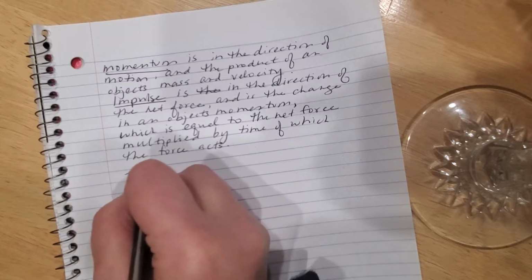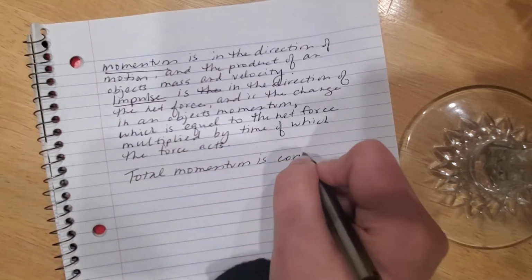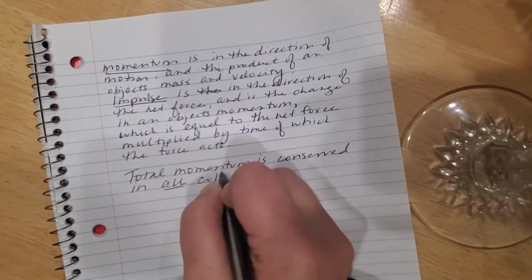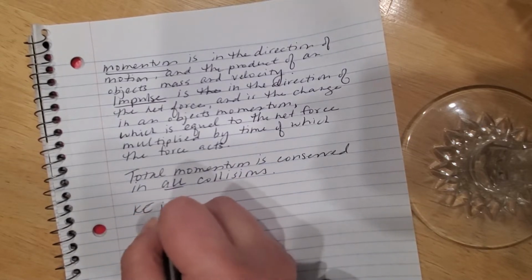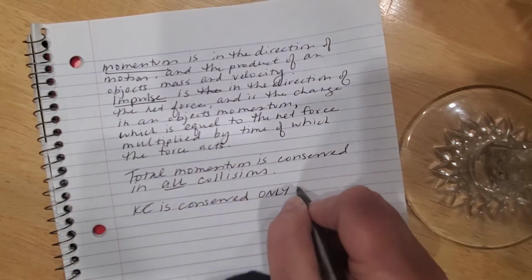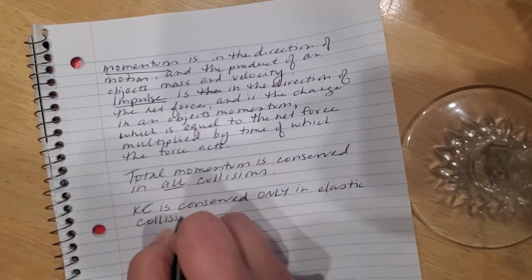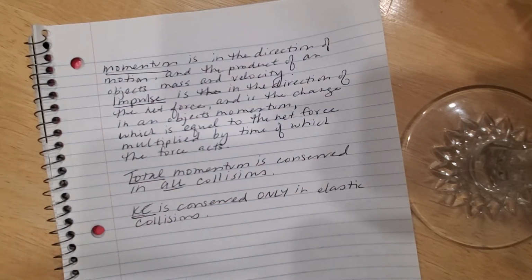We say total momentum is conserved in all collisions, and kinetic energy is conserved only in elastic collisions, the ones where they bounce off. Right? When it gets stuck together, some of the kinetic energy is transferred in the form of heat and deformation.